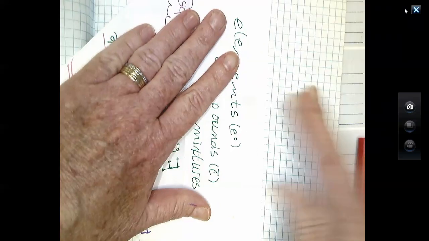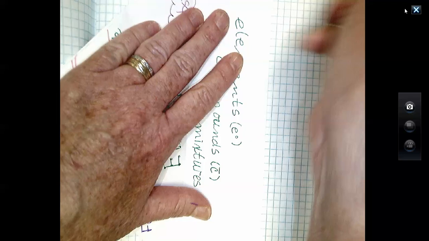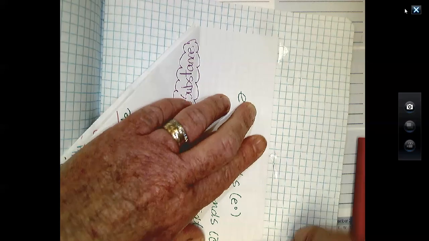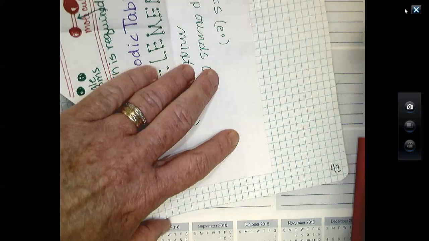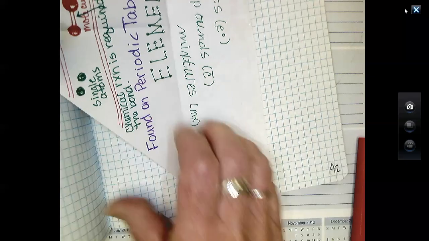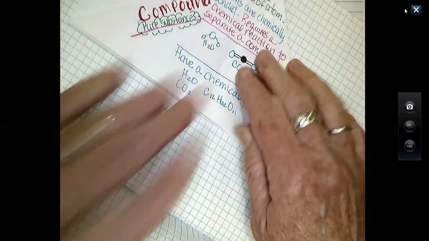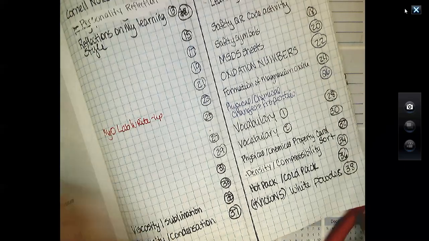So you're going to take your flap. It's not going to fit that way. So just get a little tape or glue, and all I'm doing is taping across the edges, right here, right here, and right here. Okay, so it's on page 42, taped in like that, and then you can use that for your notes, and you can update your table of contents.